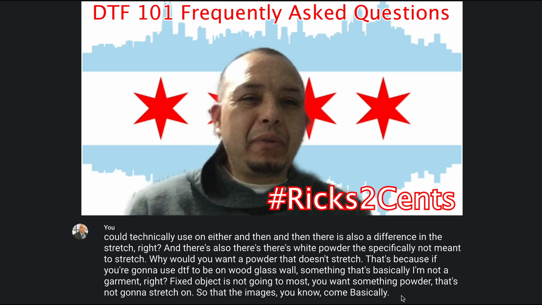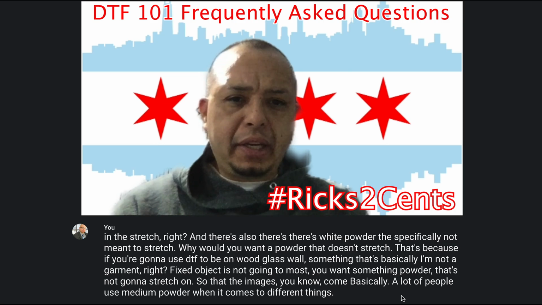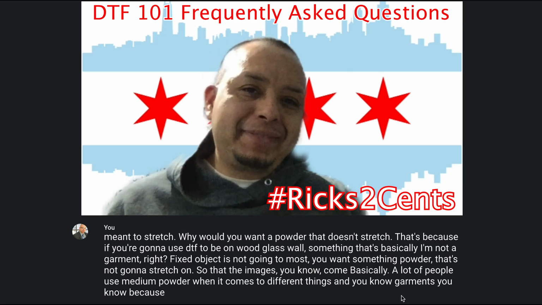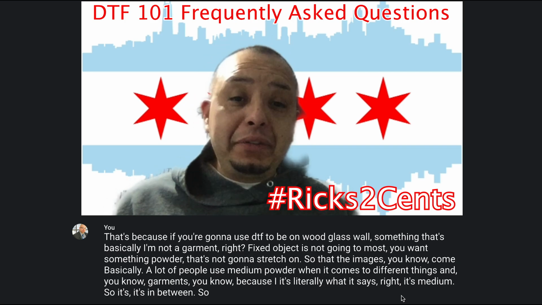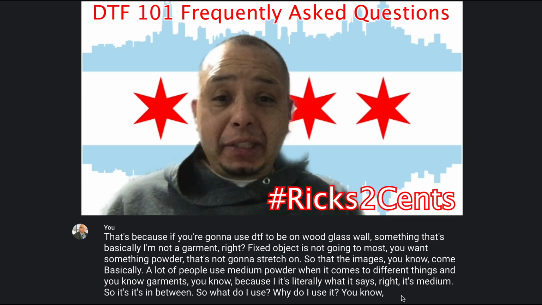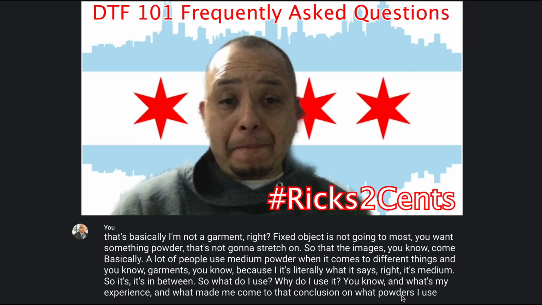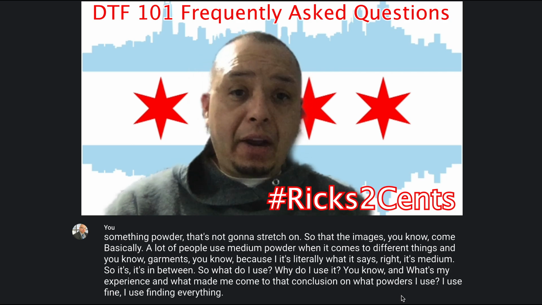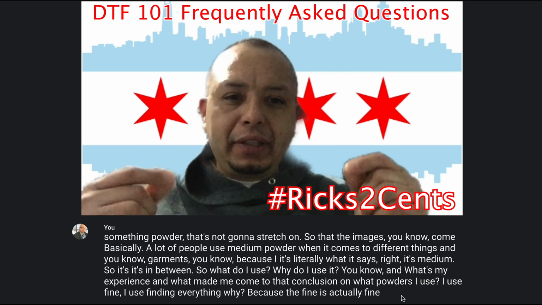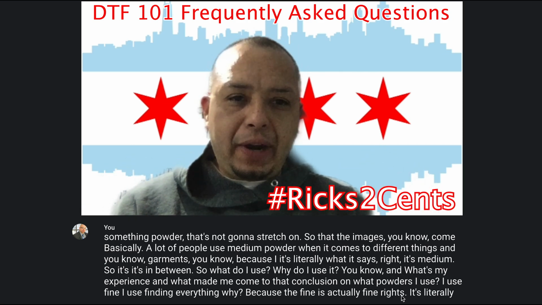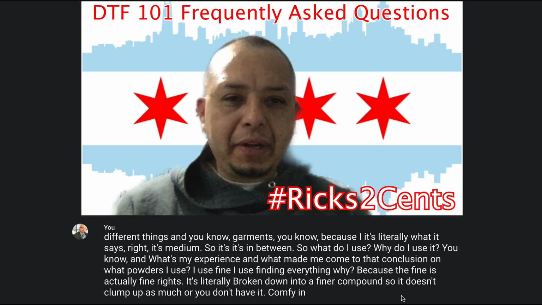A lot of people use medium powder for garments because it's literally what it says: it's in between. So what do I use, why do I use it, and what made me come to that conclusion? I use fine on everything. Why? Because it's broken down into a finer compound, so it doesn't clump up as much in the container you're getting.